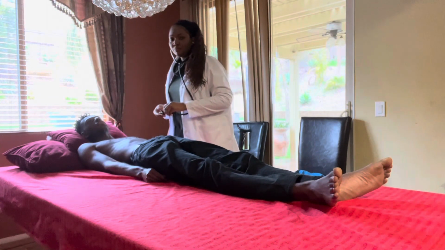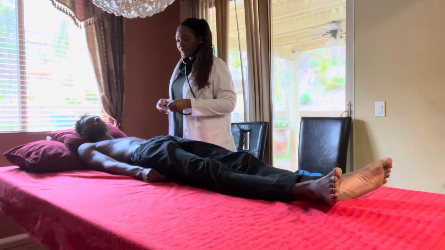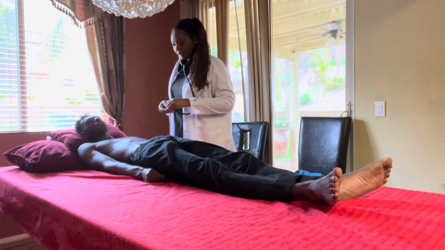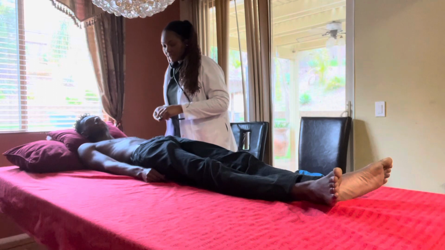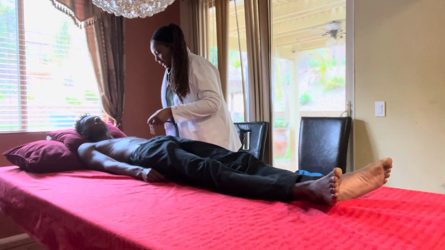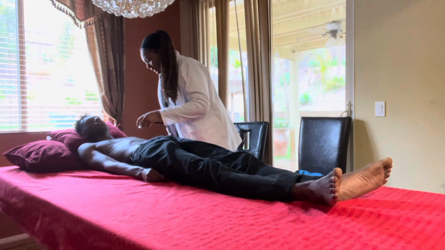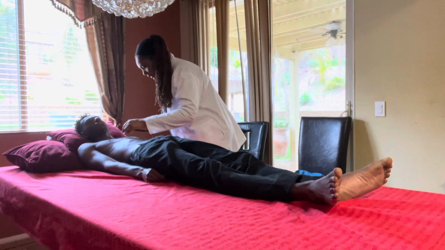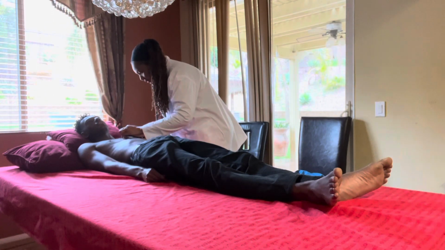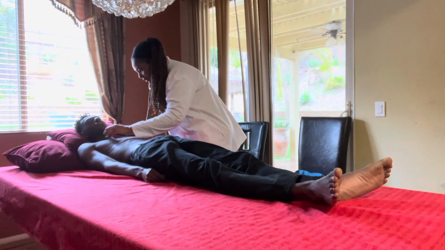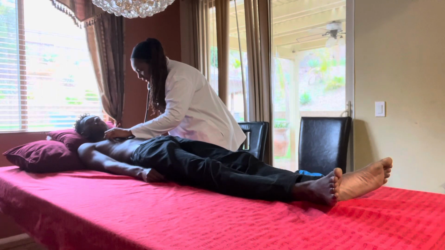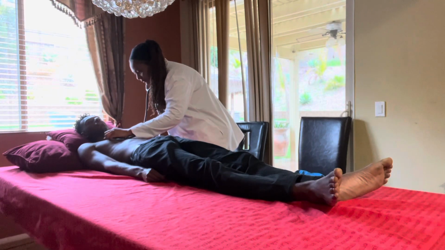And I'm going to use both the diaphragm and the bell to auscultate the heart sounds. Okay, so I am going to start at the aortic, which is the right second intercostal space. And I'm going to start with the diaphragm, and I'm going to auscultate the pulmonic in the second intercostal space on the left side.